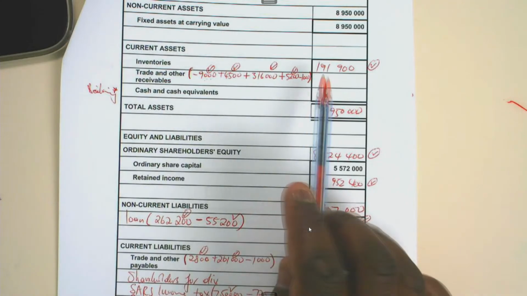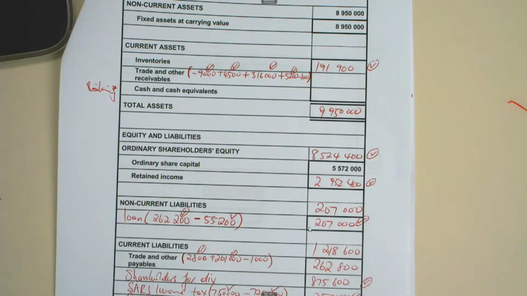Now, let's work out trade and other payables. In your calculator, remember, you're supposed to say negative 9,000. That negative is the provision for bad debt adjustment. Remember, I said it decreases our debtors control.